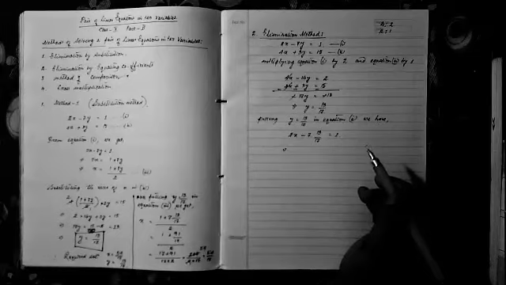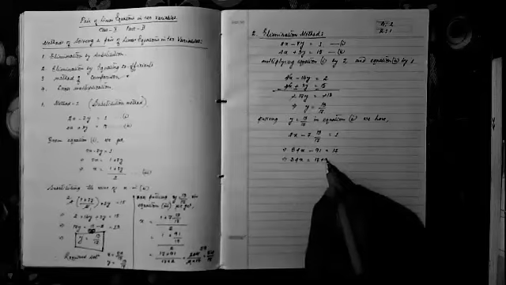This implies, let us multiply the whole equation by 17. So 17 into 2, 34x minus 91 is equal to 17. This implies 34x is equal to 17 plus 91, that is equal to 108. This implies x is equal to 108 by 34, that is 54 by 17. So again we have the required solution: x is equal to 54 by 17 and y is equal to 13 by 17.